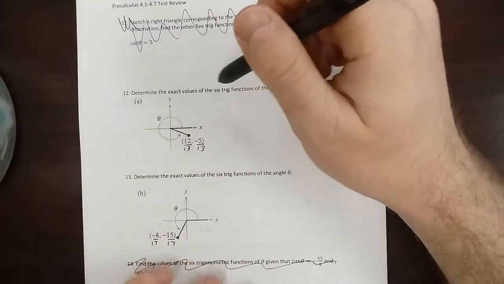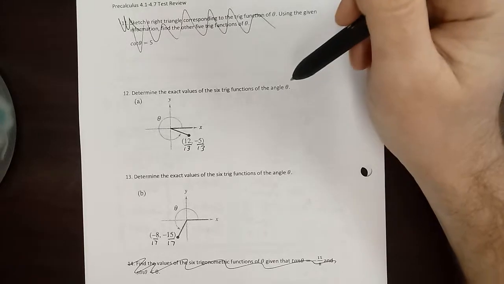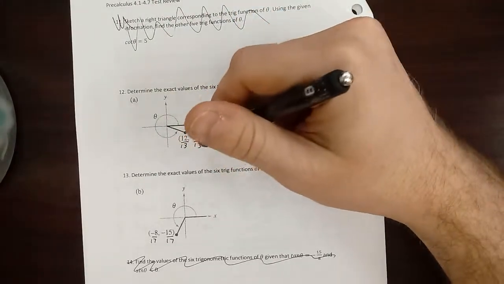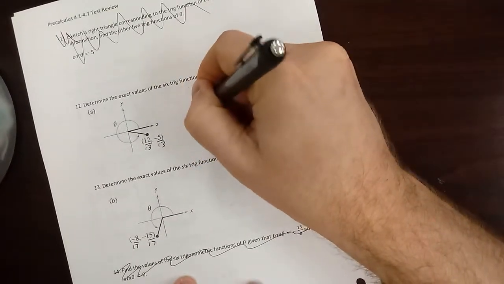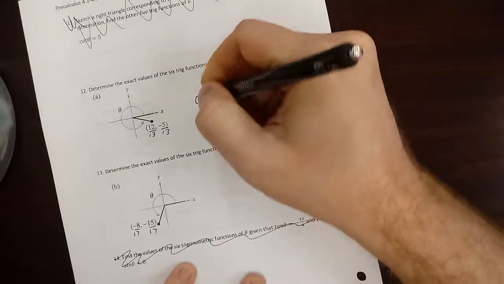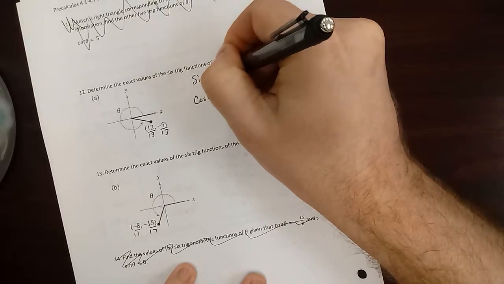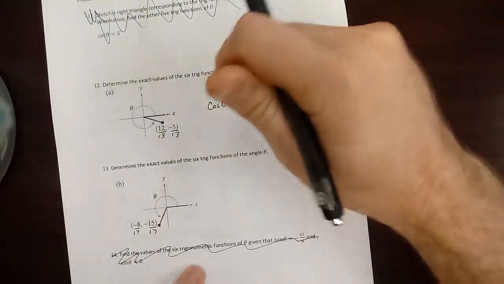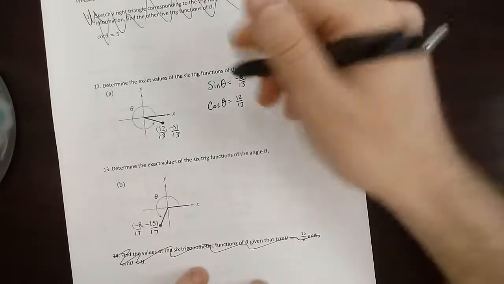Determine the exact values of the 6 trig functions of the angle. So if we want to do this on this unit circle question, we know x and y, that's the same as cosine and sine. So I could say that cosine of theta is equal to 12 over 13, and sine of theta is equal to negative 5 over 13. Now I'm writing sine above cosine because, for my brain, I like to put sine first, then cosine. It's just an aesthetic preference. There's no correctness about it.